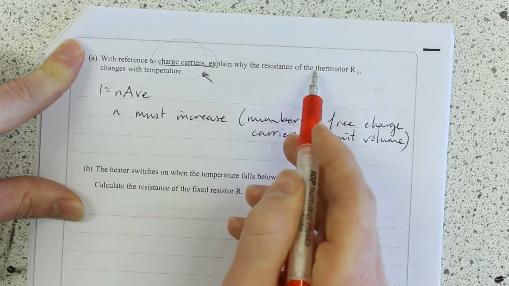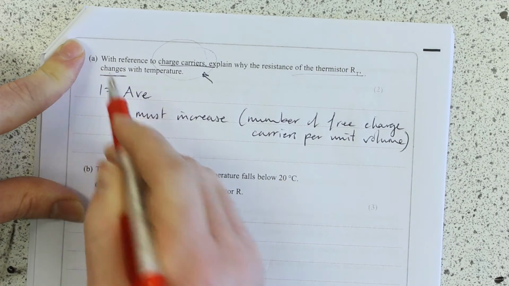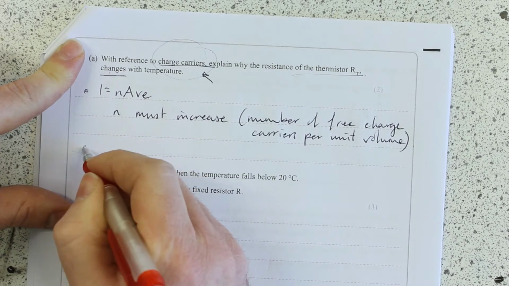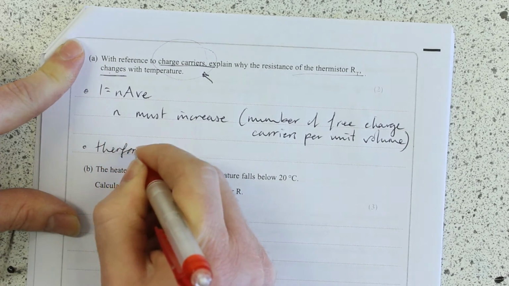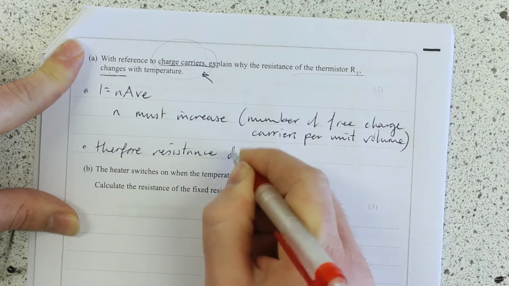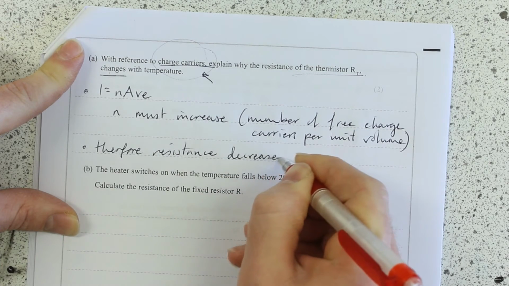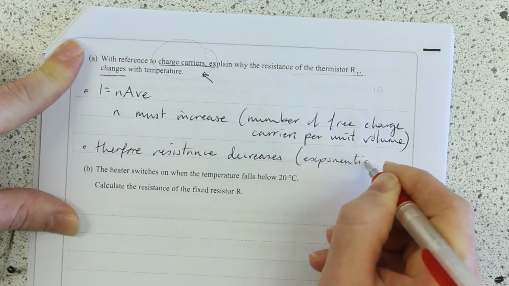Explain why the resistance of the thermistor changes with temperature. They haven't said how it changes, and the second mark in this case, how they wrote this question, was that therefore resistance decreases exponentially. Don't need that, but there you go.